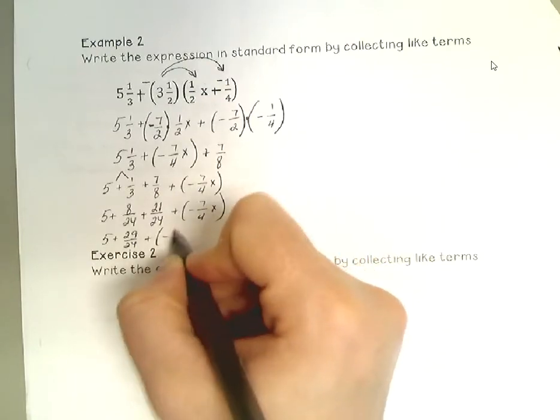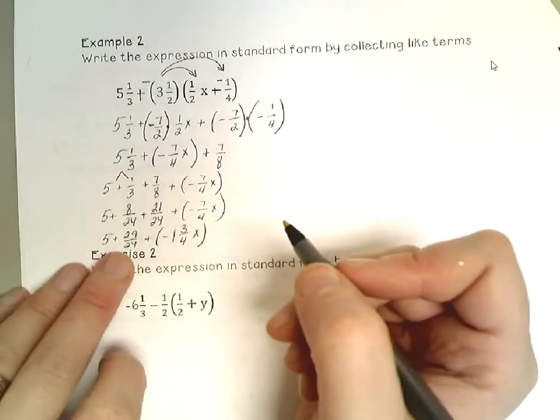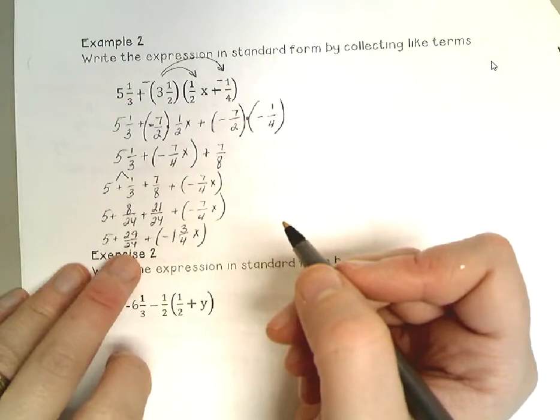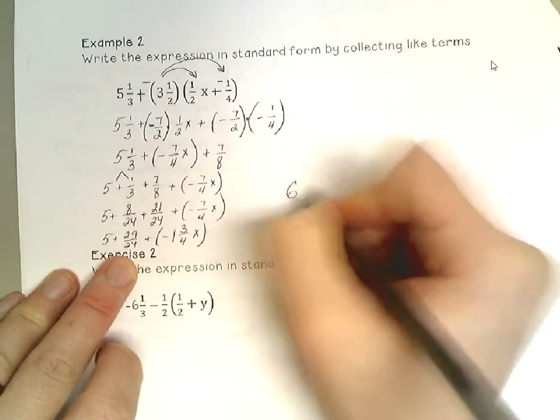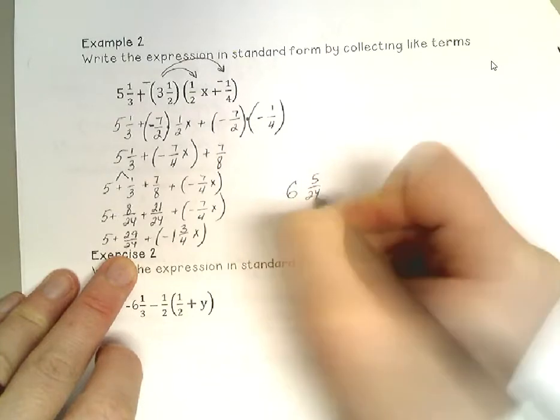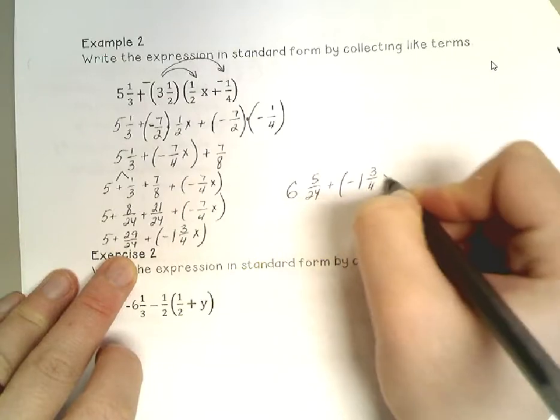So it will be negative 1 and 3/4 x. And here I have 1 and 5/24, so it's 6 and 5/24. So my answer is 6 and 5/24 plus negative 1 and 3/4 x.